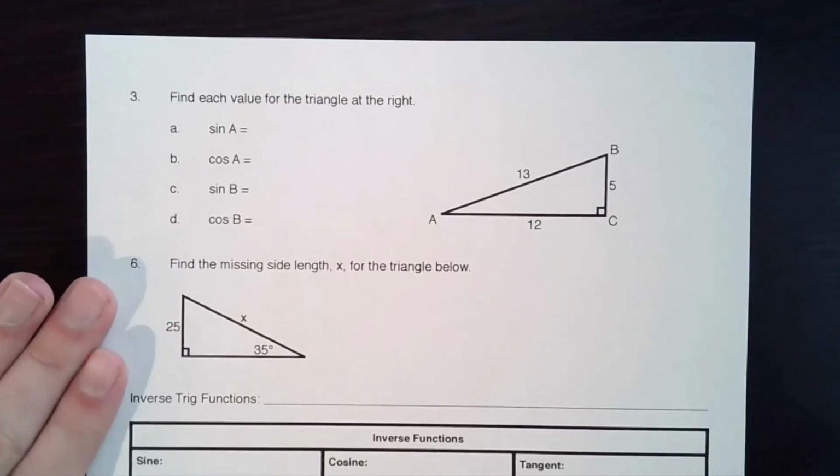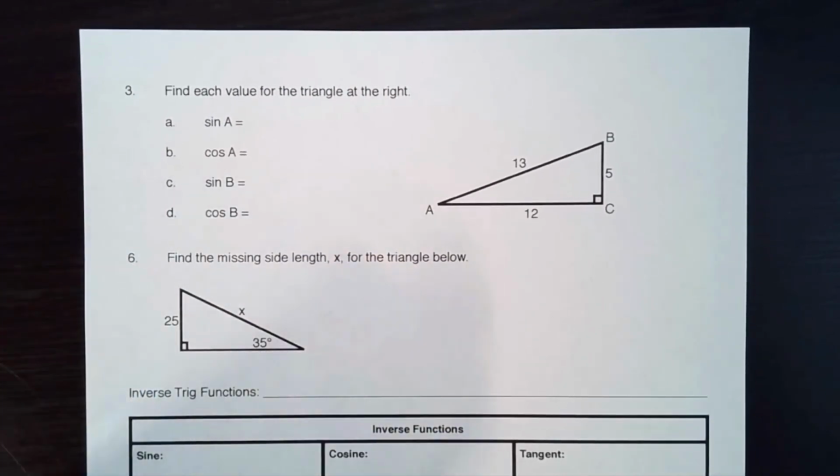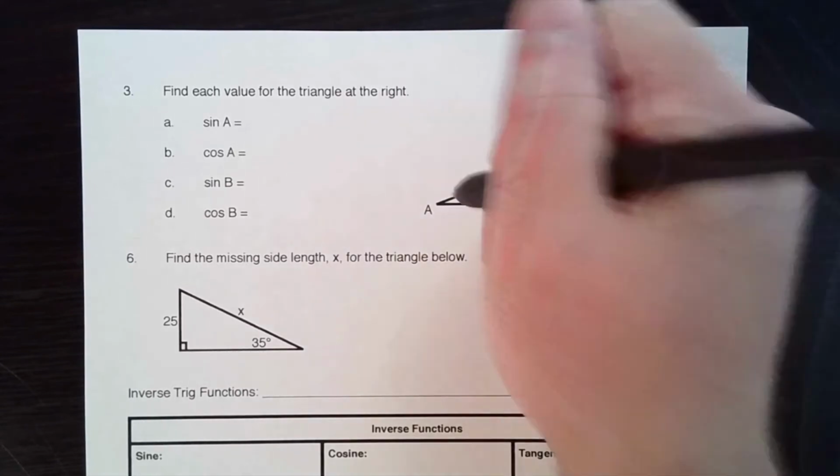Okay, let's go ahead and move on though to number 3, and then my numbers skip around here. We're going to number 6 after that. So number 3, we're trying to find the value of each of these for the triangle here to the right. So I'm asked for the sine of A, the cosine of A, the sine of B, and the cosine of B. What we're really going to talk about here is how these things change depending on the angle that we're referring to. So let's start with A and B here.